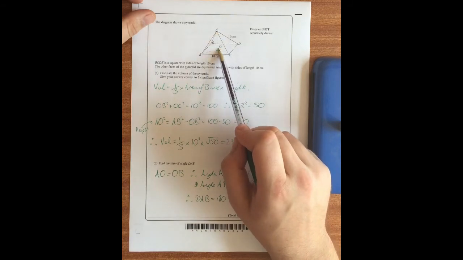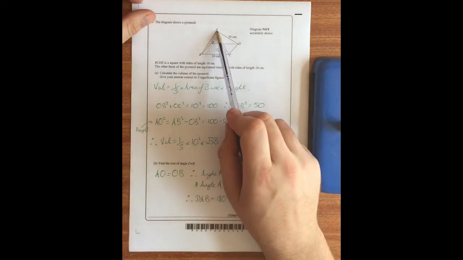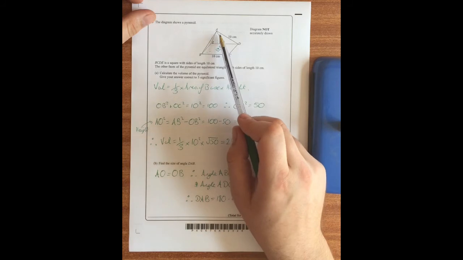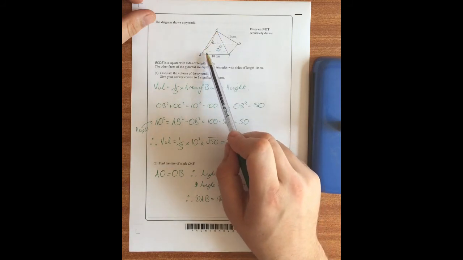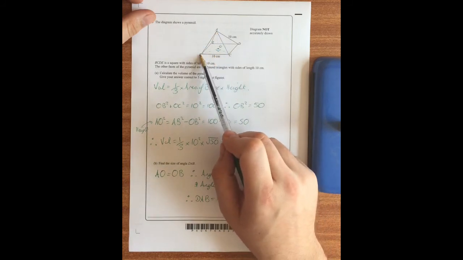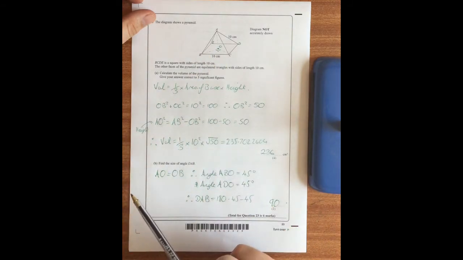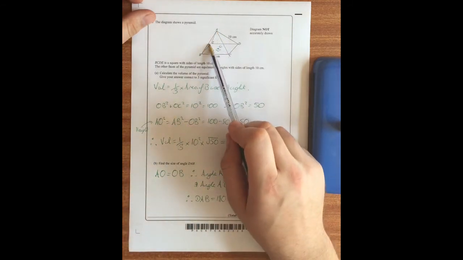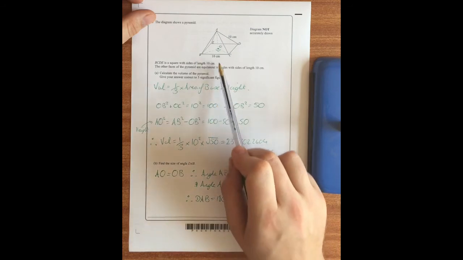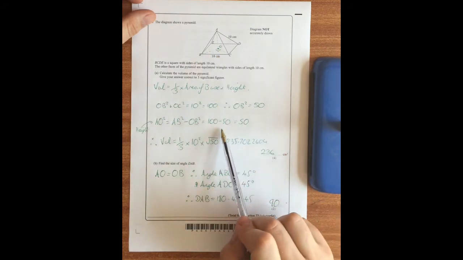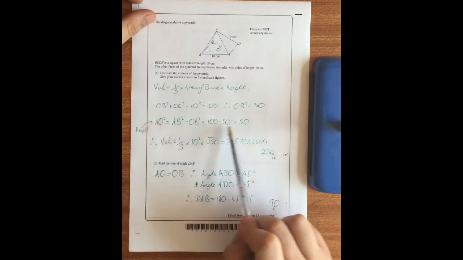Now we can work out AO, which is the height of the pyramid. So AO squared is equal to AB squared, the hypotenuse here, minus BO squared, or OB squared. AB is 10, so AB squared is 100, and OB squared we've just worked out to be 50. So AO squared must be 50.